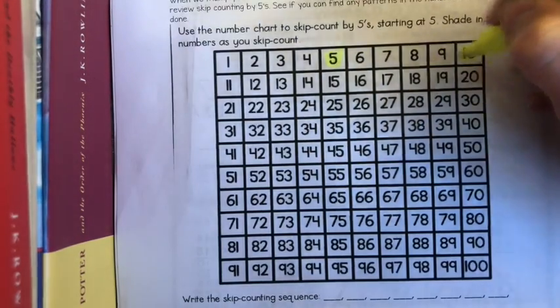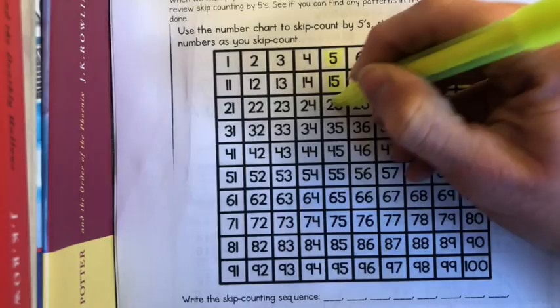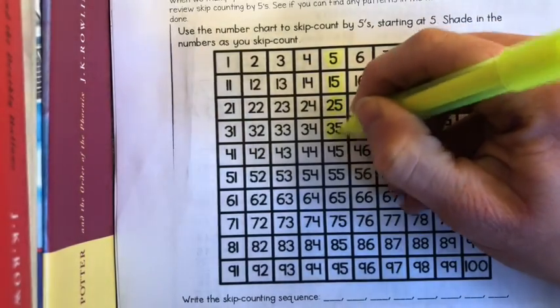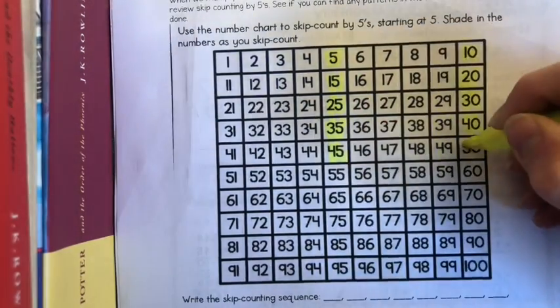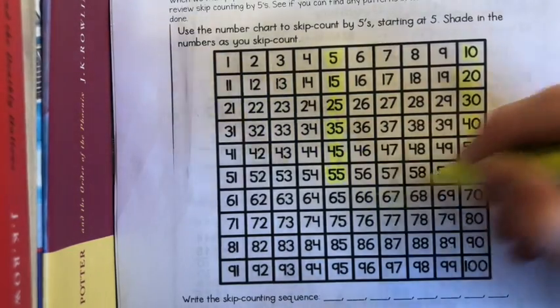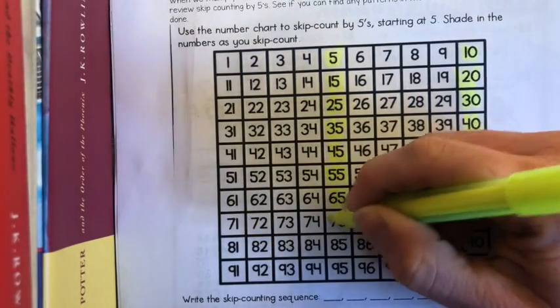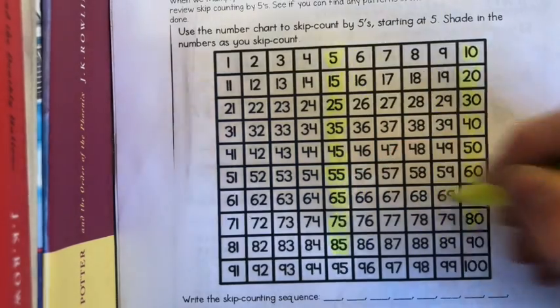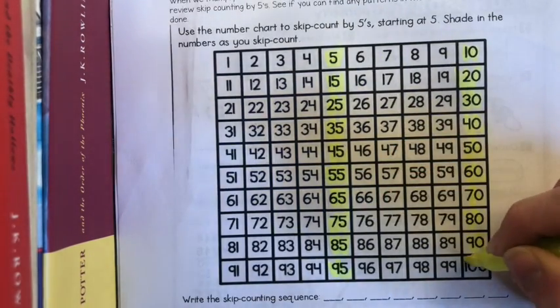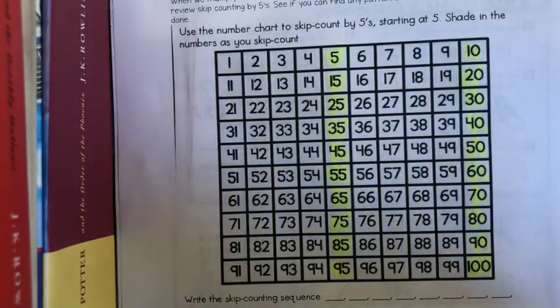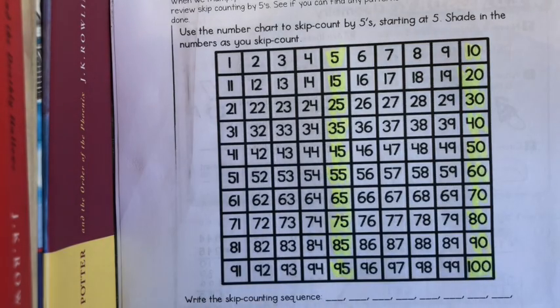5, 10, 15, 20, 25, 30, 35, 40, 45, 50, 55, 60, 65, 70, 75, 80, 85, 90, 95, 100! Whew. Now, you guys all know how to count by fives. I've heard everyone do it. I know you've got this.